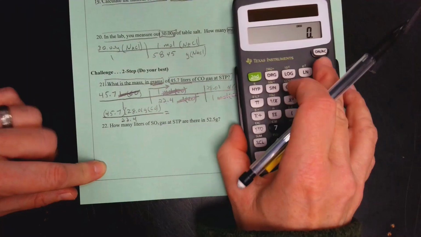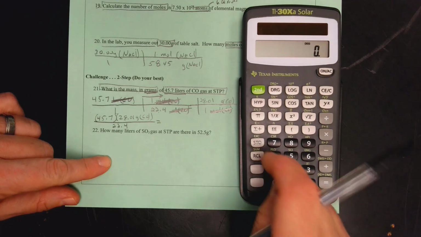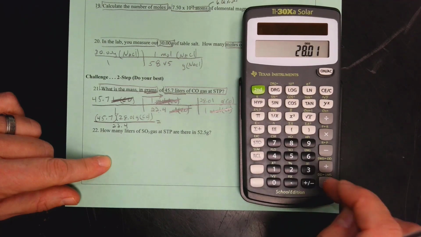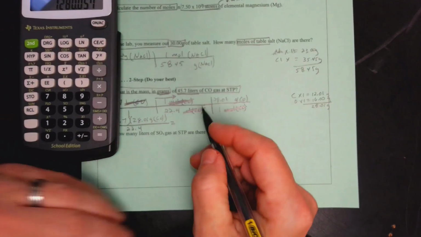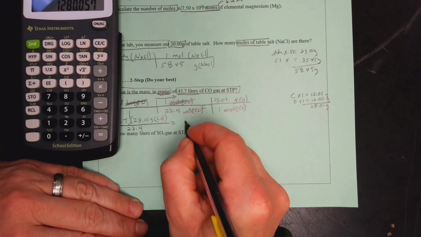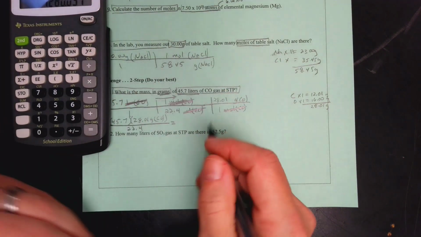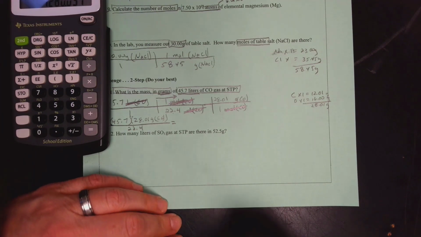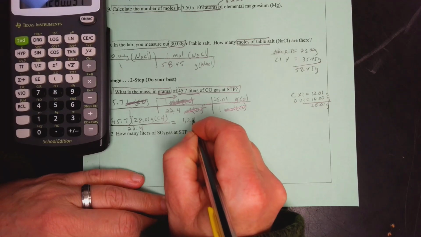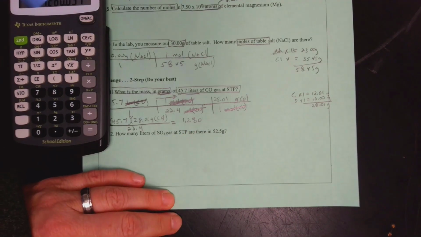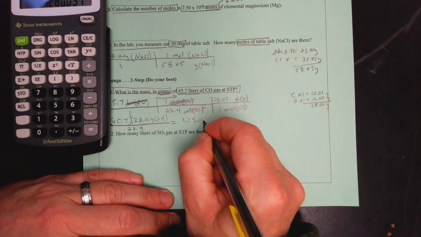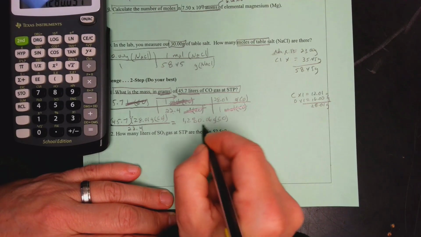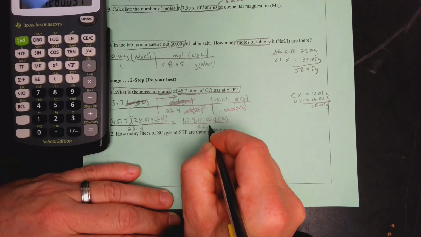So let's do that. We're going to take 45.7 times 28.01, and that equals this number right here. I am still going to round this to the nearest hundredth. That's going to be 1,280.06 grams of CO over 22.4.